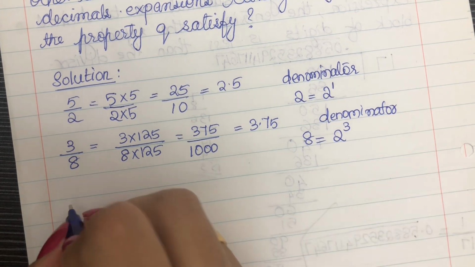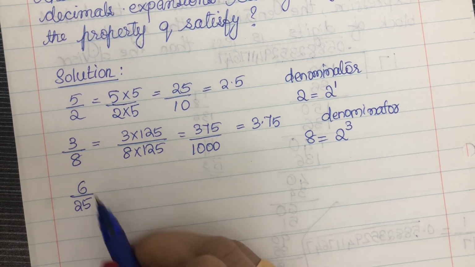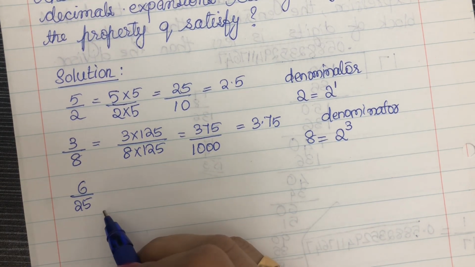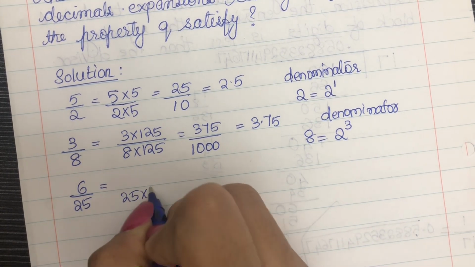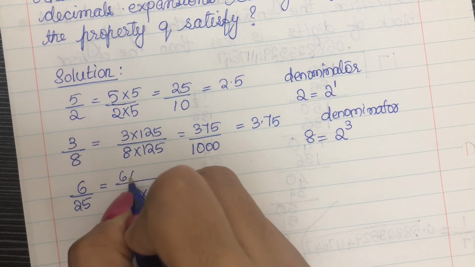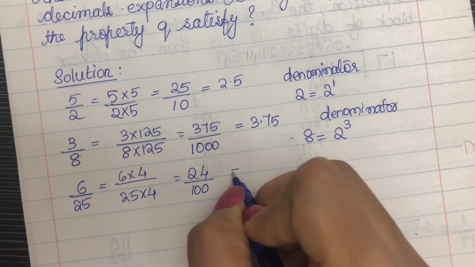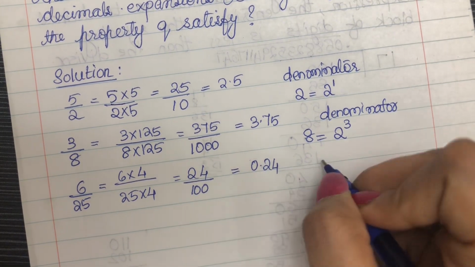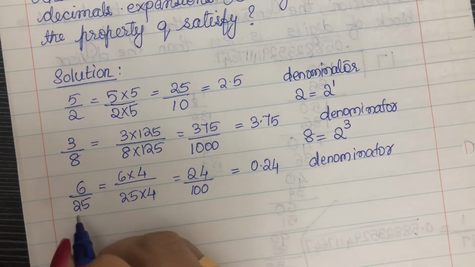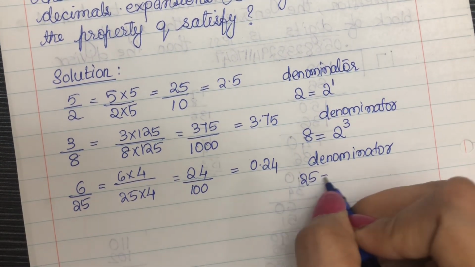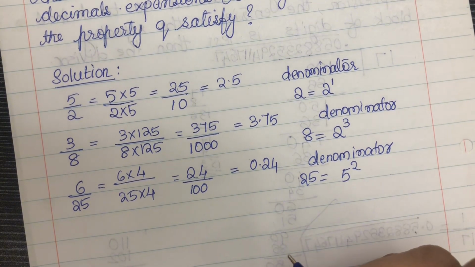We'll take one more example, 6 by 25. 6 and 25 do not have any common factor other than 1. Converting it into decimal, 25 into 4, and we multiply 6 by the same number, 4. We'll get 24 by 100, which is 0.24. Here the denominator is 25. 25 is what? 5 square, right?